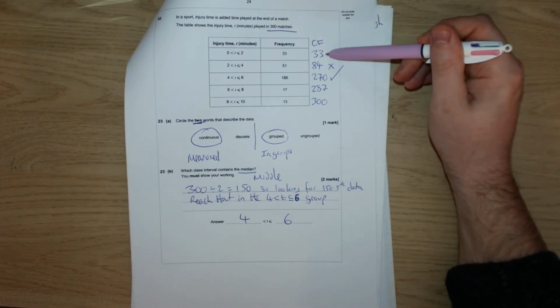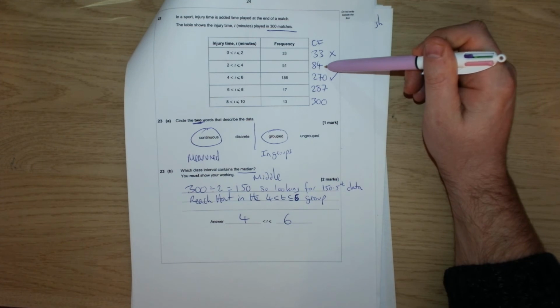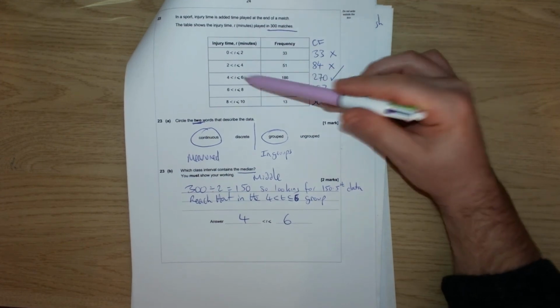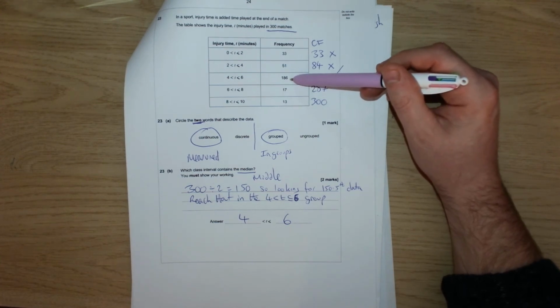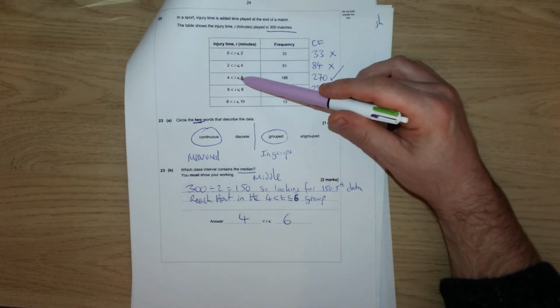So we only reached 33 there. If I add another 51, I've only reached 84 there. So somewhere in this group of the 186 that was in the group will be the 150th and the 151st piece of data. So therefore my median group is going to be 4 to 6.